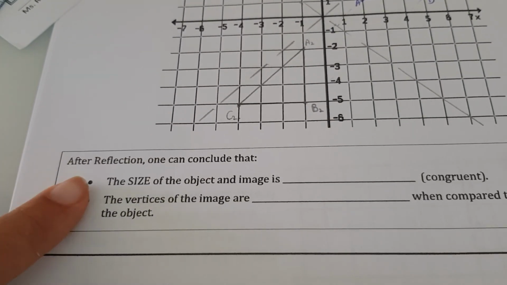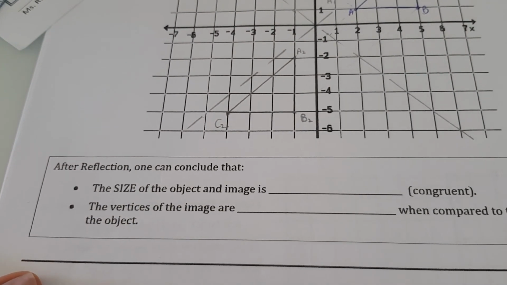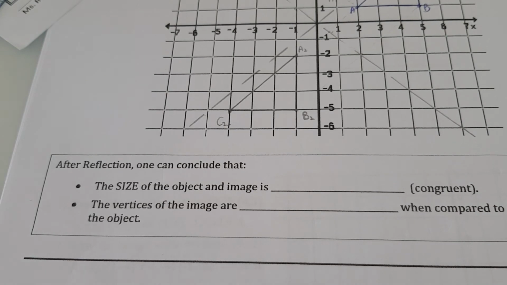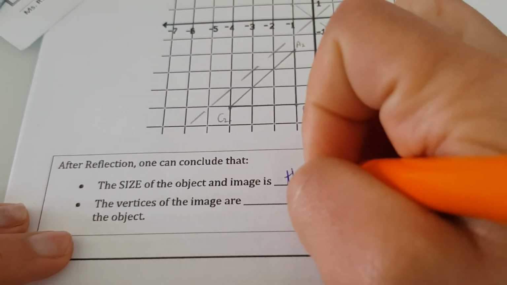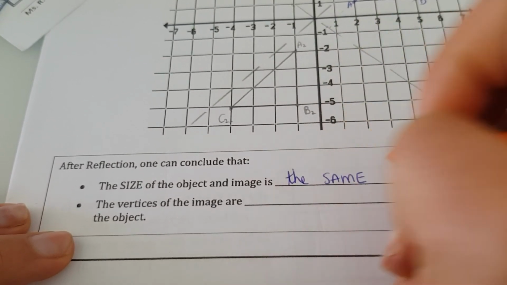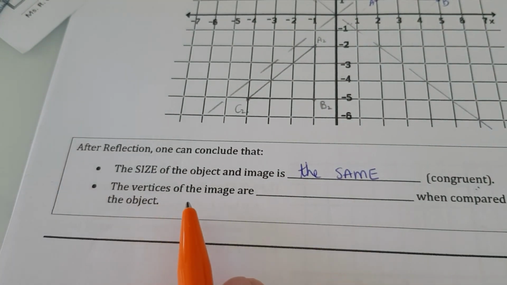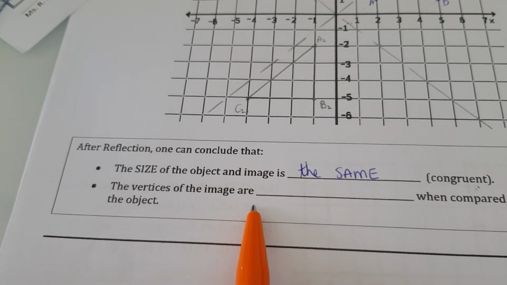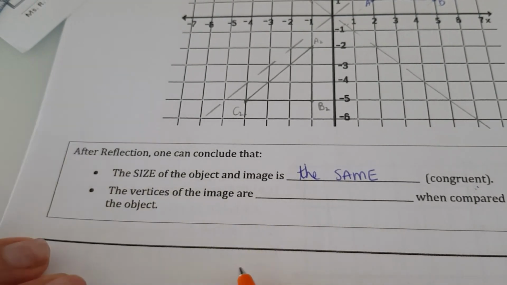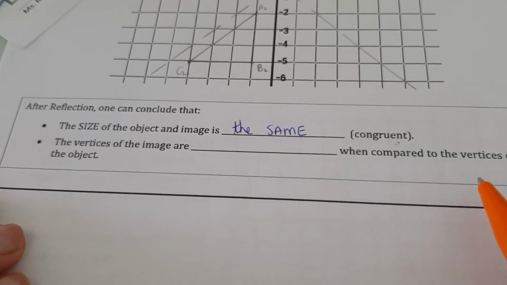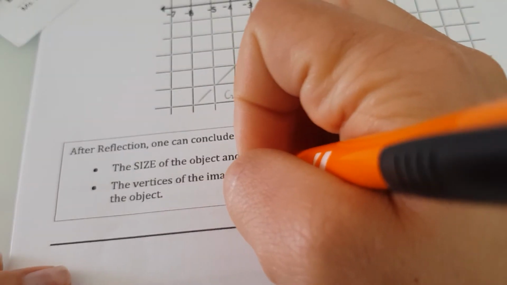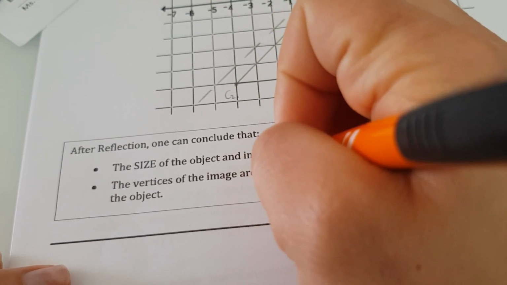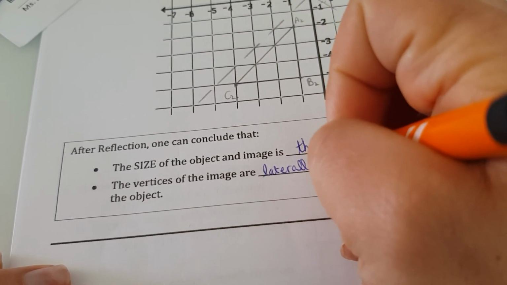So after reflection, one can conclude that the size of the object and image are congruent. They are the same. The size is the same. The vertices of the image are what we call laterally inverted when compared to the vertices of the object. They are inverted, okay?